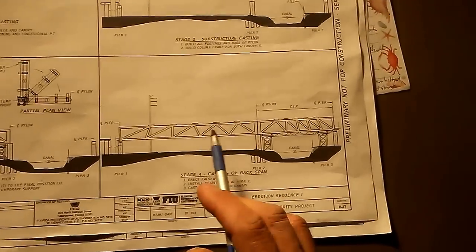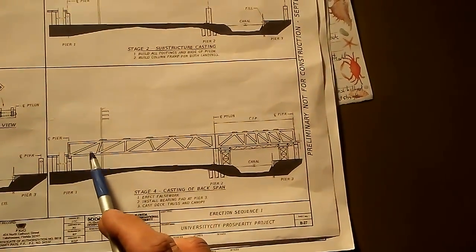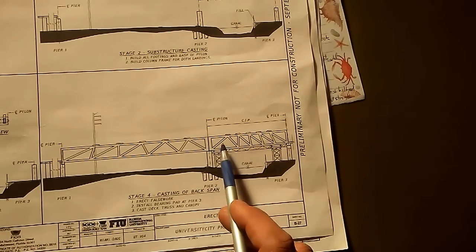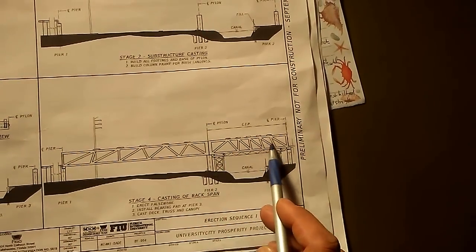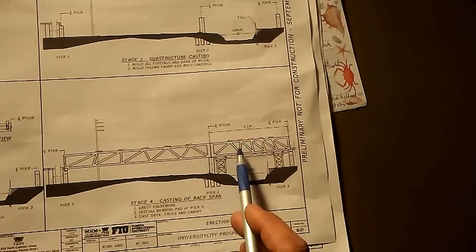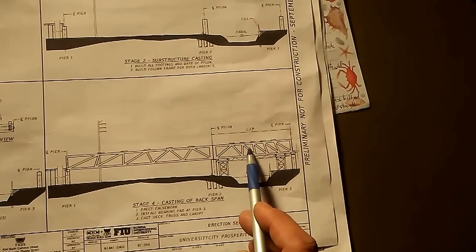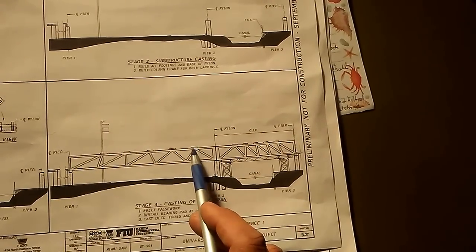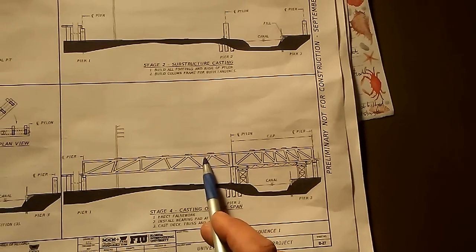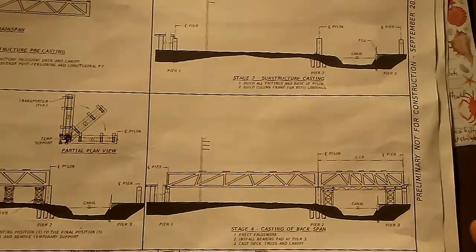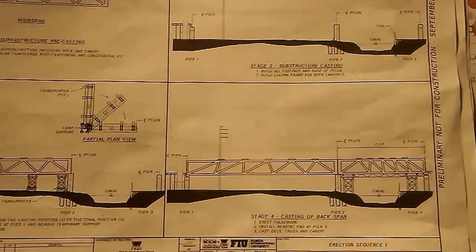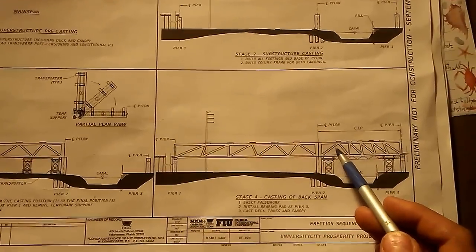So when you look at the drawings, this is the span that was installed. This span was yet to be installed. So the fact that this was not installed, the theory goes, it affected the strength of this span. Okay, so that again is simply not true.